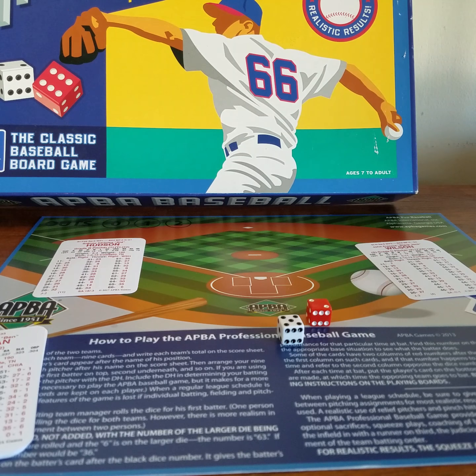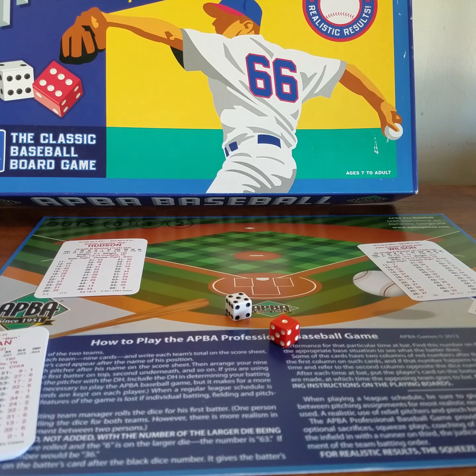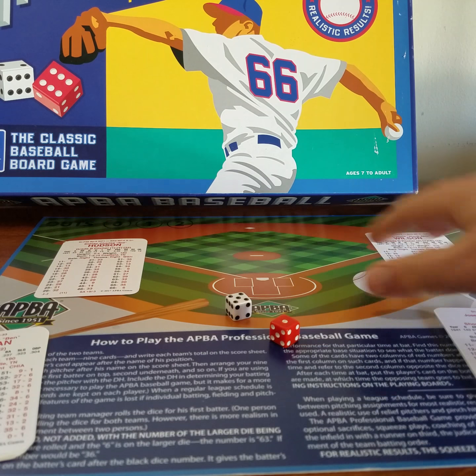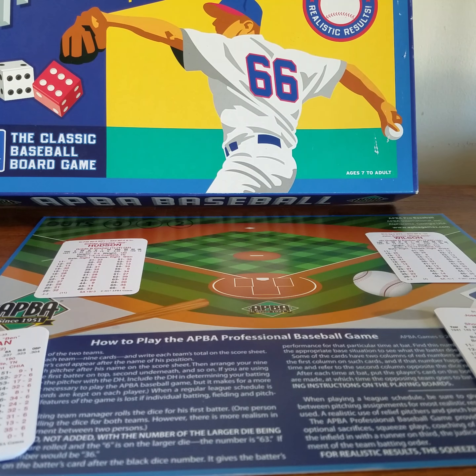Here's Jimmy Fox. 15 is an 8 against a B grade pitcher. That's a fly to center to end the inning. So the Red Sox pick up 2. When we go to the 6th, it's 2-1. I'm sorry, it is 3-2 Red Sox.